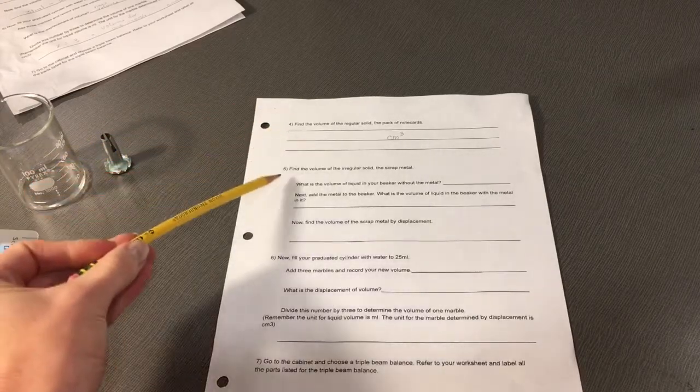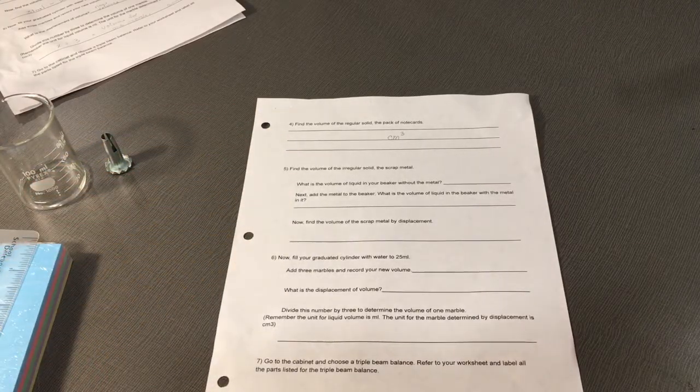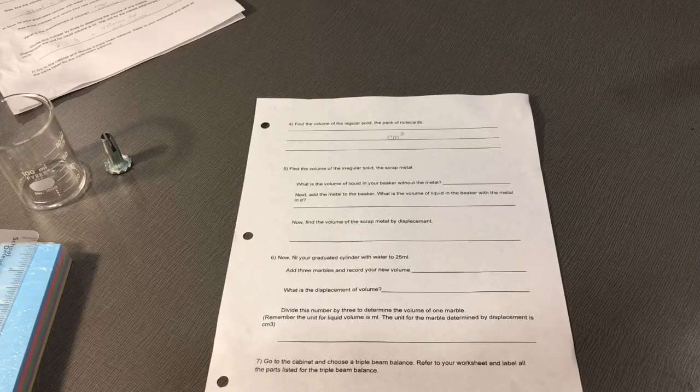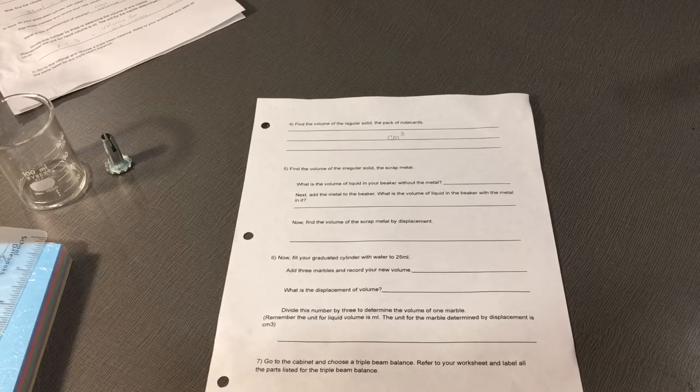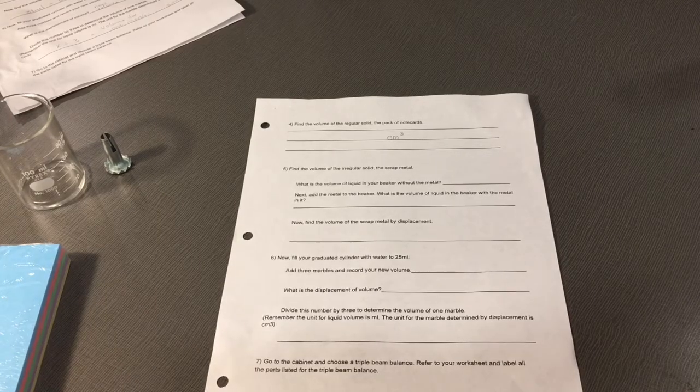In parts 4, 5, and 6 of the lab report, we will be finding the volume of regular and irregular solids. In this first part, it says find the volume of the regular solid, which is the pack of note cards here.